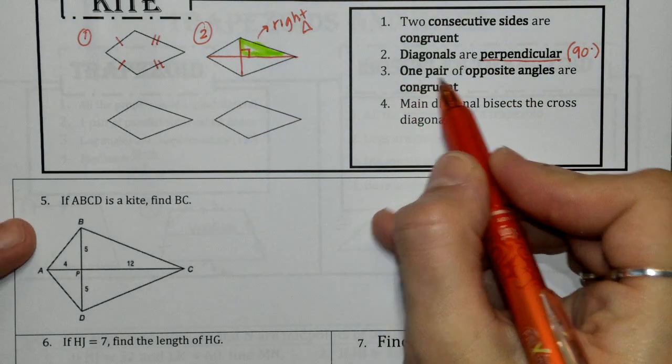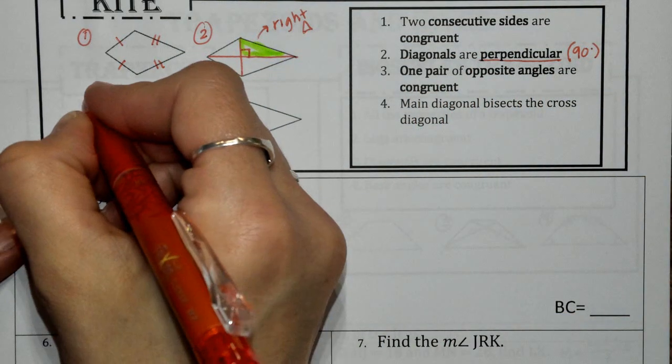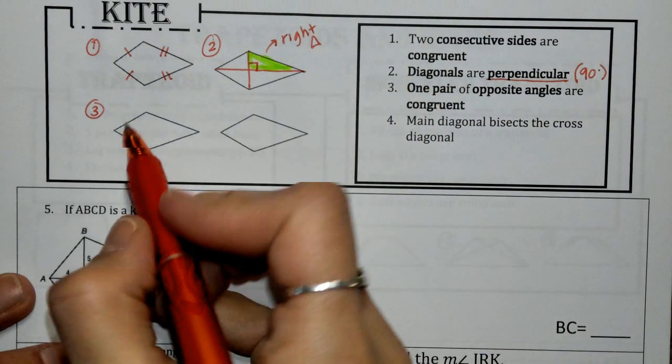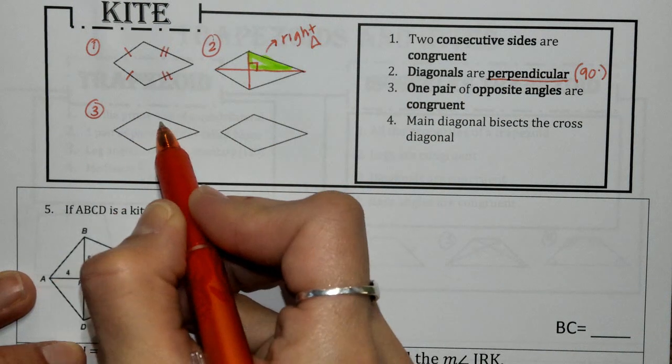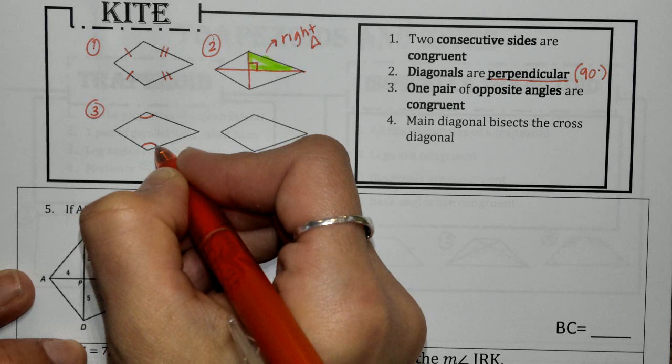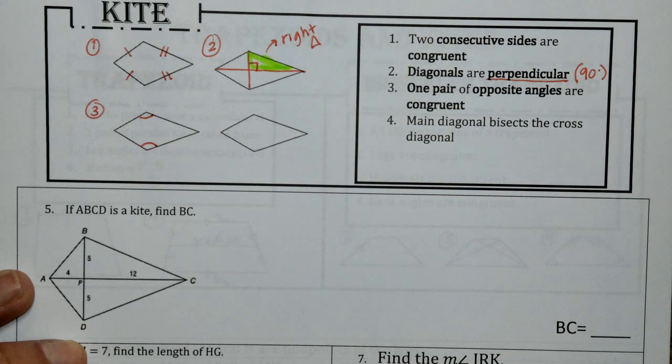Number 3, we have one pair of opposite angles that are congruent. The pair of angles that are congruent are the ones connecting the non-congruent sides. So these two sides are non-congruent, so that angle will be congruent with the opposite angle over here. Make sure you know which ones are congruent.